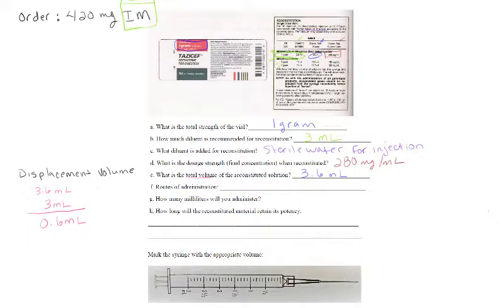The displacement volume essentially is how much powder was in the vial. You do not figure this out on your own. It would be on the label. Certain labels do not give you the approximate total volume after reconstitution. I just included this because I've seen certain textbooks ask that question.